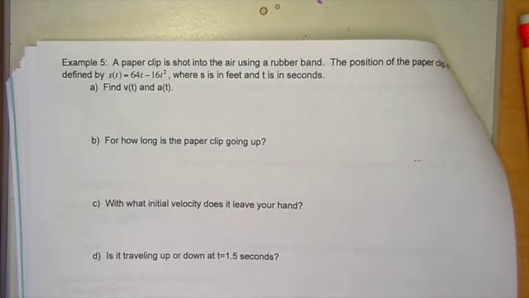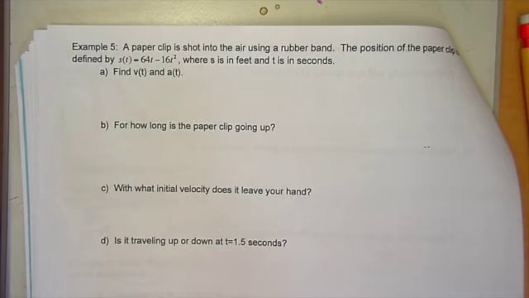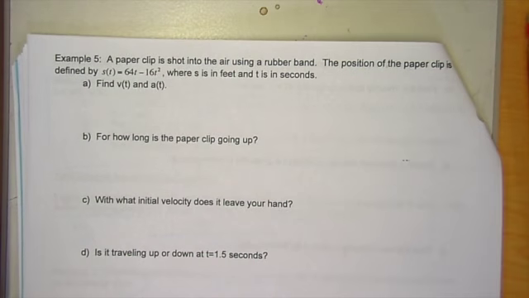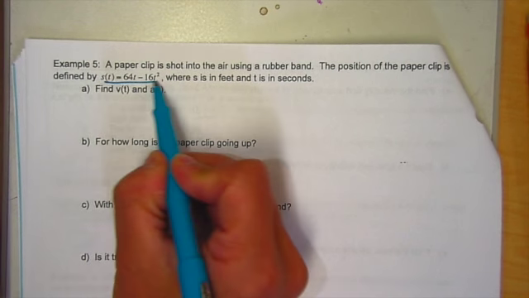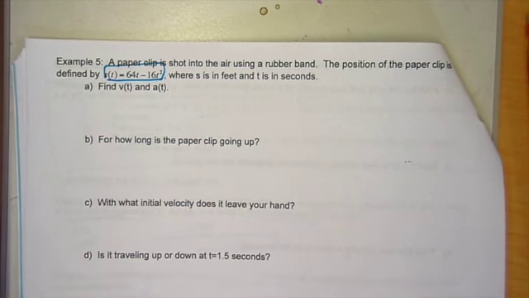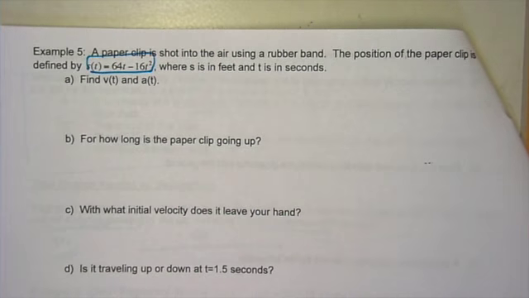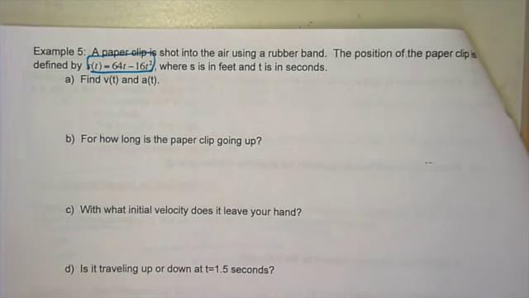Okay, here's one example that we'll work together. So this says a paper clip is shot into the air using a rubber band. The position of the paper clip is given by this equation. S is in feet, T is in seconds. So we're assuming, again, only linear motion, so this paper clip just goes straight up and down.